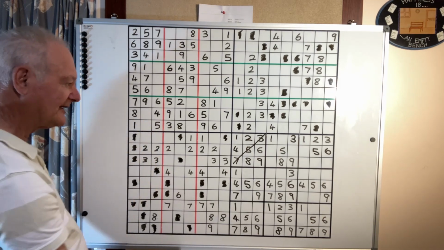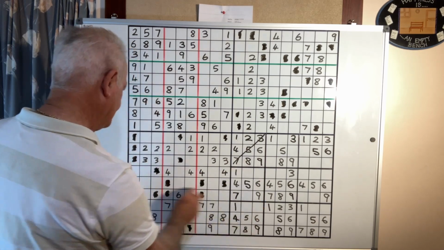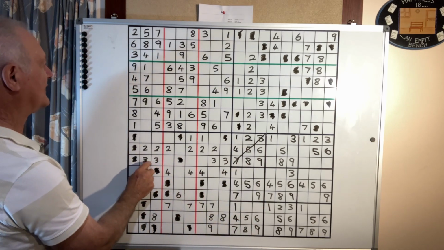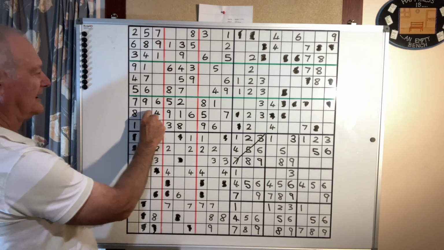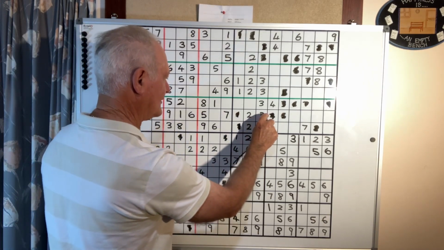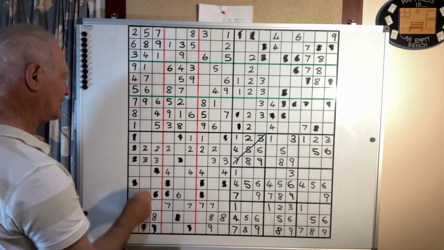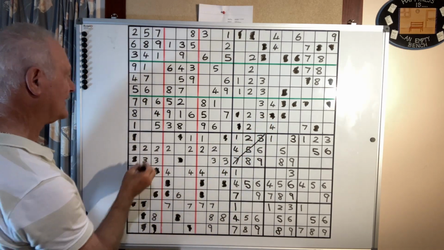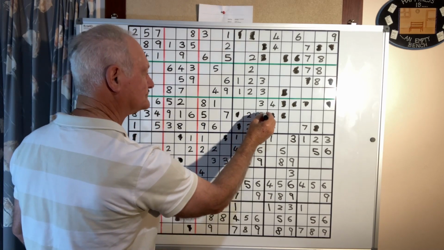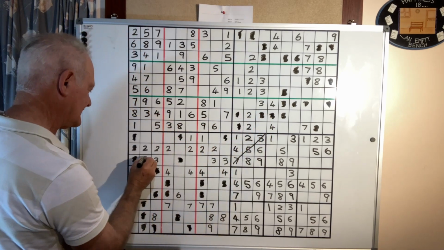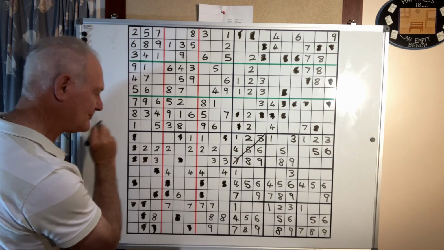Let's try the 3. Middle, bottom. Here we go again. Won't go to the middle. It'll only go to the bottom, and we've only got one partner. So we found this bottom 3 here. So let's scratch that one. Let's scratch that one. Now that's the bottom 3.